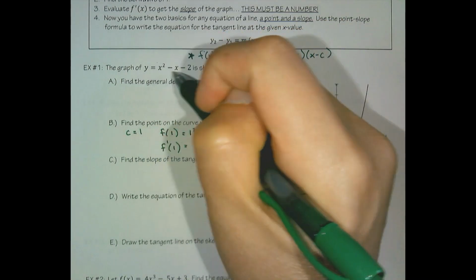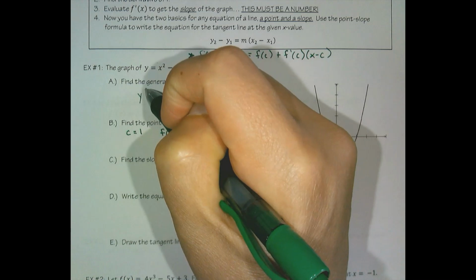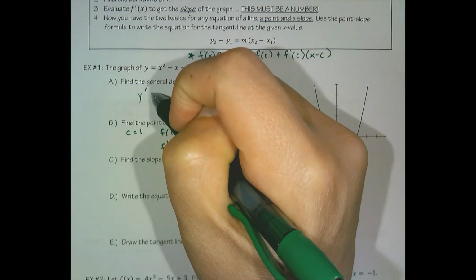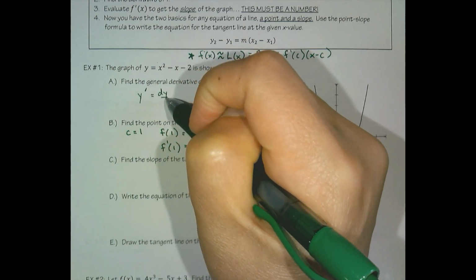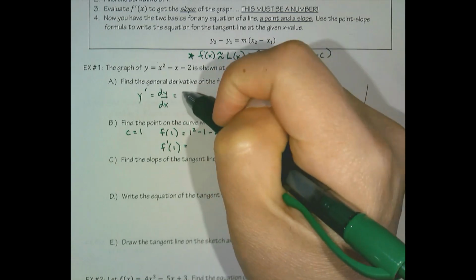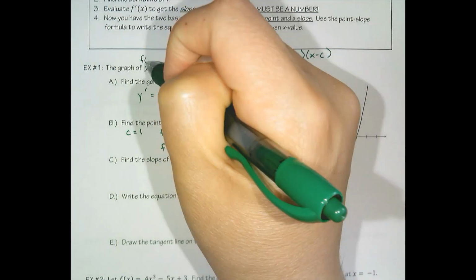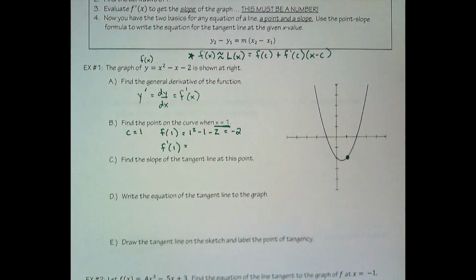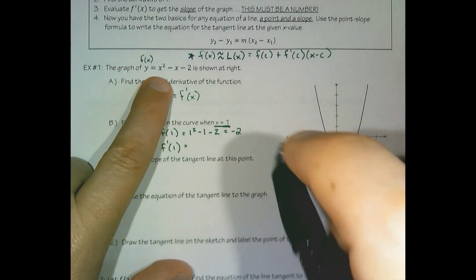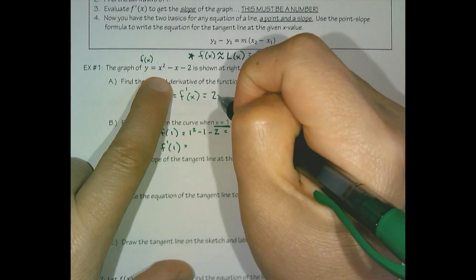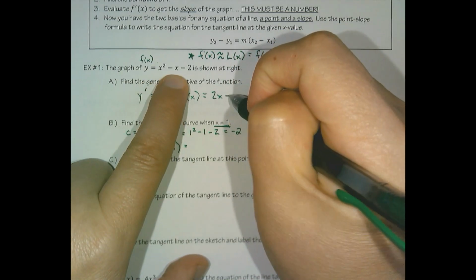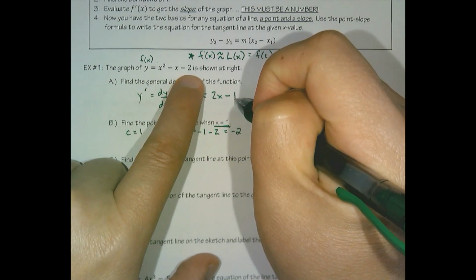If y is x squared minus x minus 2, then y prime, or you could call this dy dx, or if our function was named, we could call it f prime of x. Those are all different names to refer to the derivative. The derivative of x squared is 2x, the derivative of x is 1, and the derivative of a constant is 0.